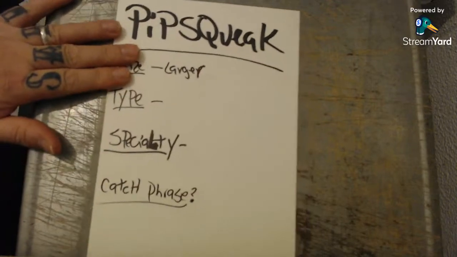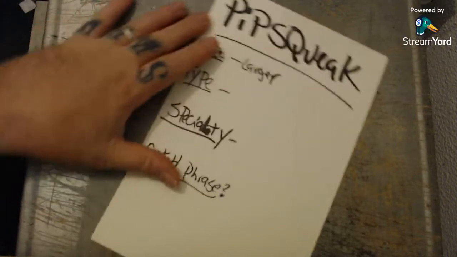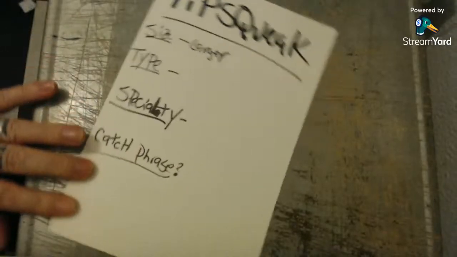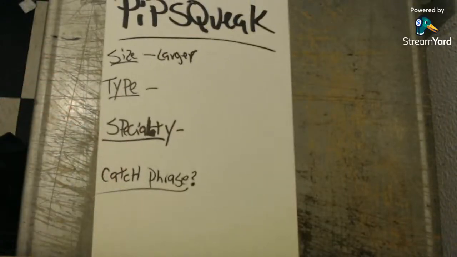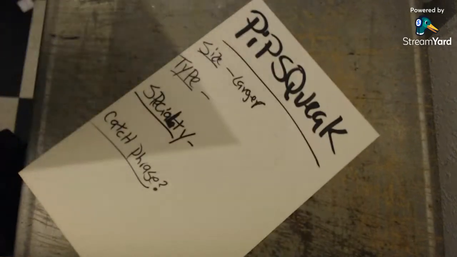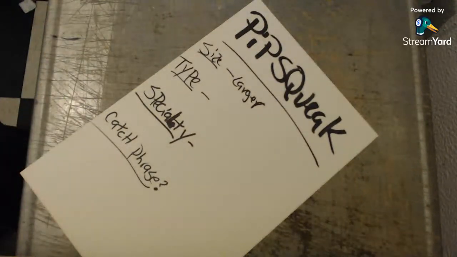Oh, let's see. And what are their specialties? So if the superhuman specialty is that they can be invisible. The secret alien can move things with their mind.